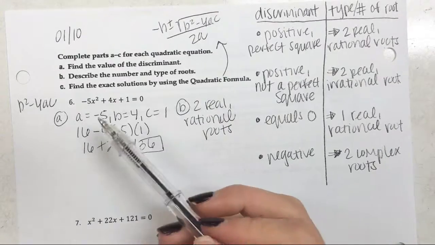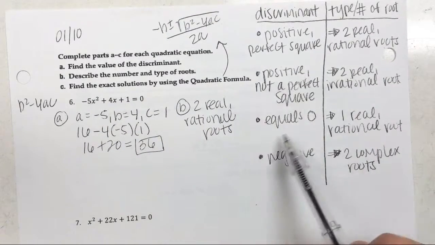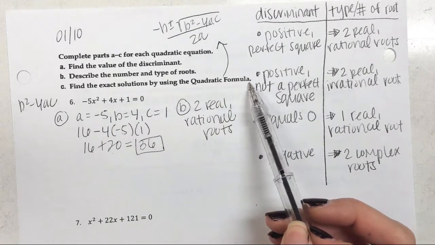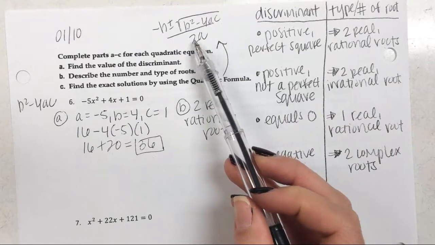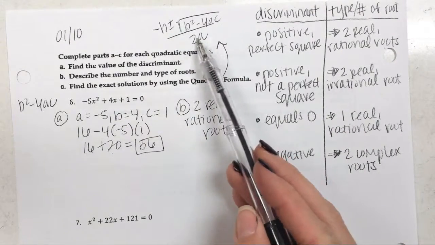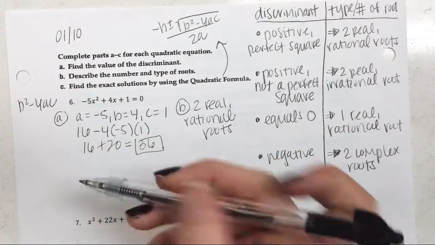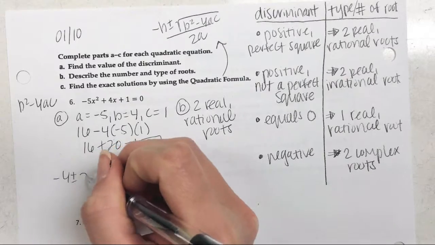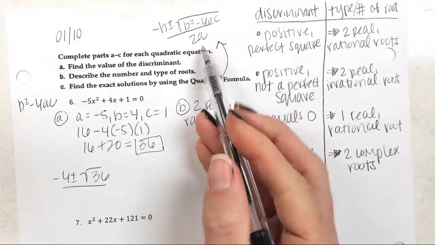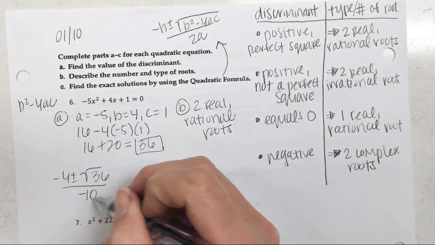Alright, so we've done part A, finding the discriminant, 36. We've described the roots using our table over here. And then now we have to find the exact solutions by using the quadratic formula. So the quadratic formula is up here. The only thing we need to fill in is this negative b plus or minus and the 2a, because we've already found the discriminant. So negative b, that's going to be negative 4 plus or minus square root of 36, over 2 times a, so 2 times negative 5, that's going to be negative 10.